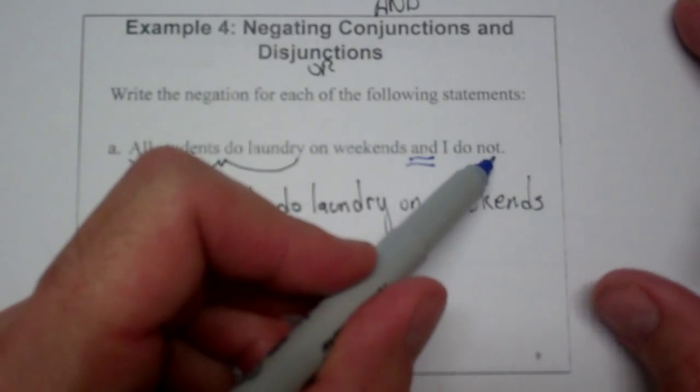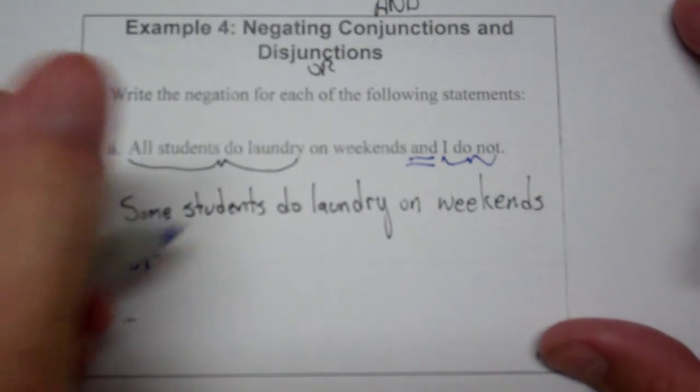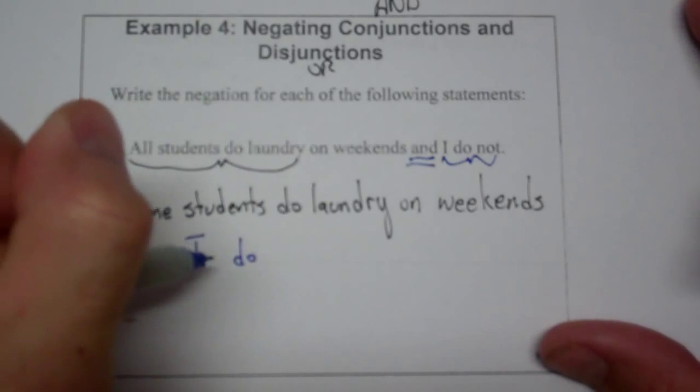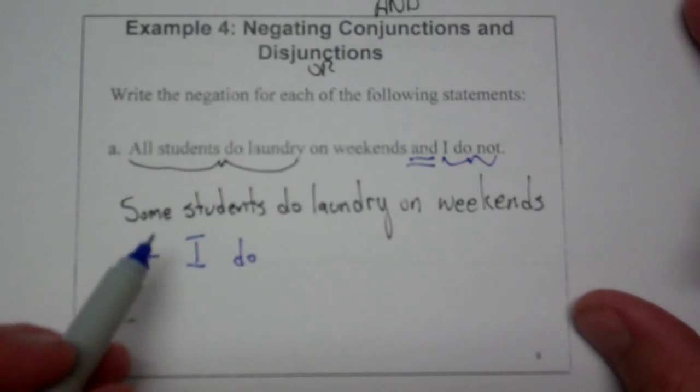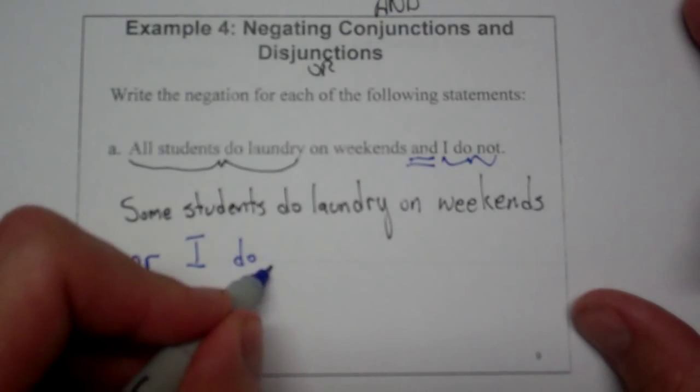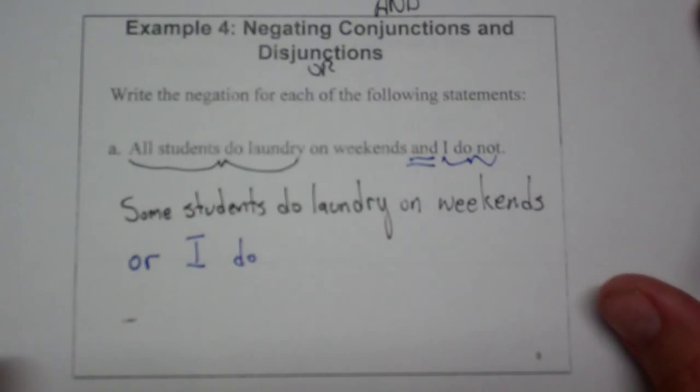I do not is going to be negated, so I need the negation of I do not, and that should be I do. So some students do laundry on the weekends, or I do. Okay, so that's the negation.